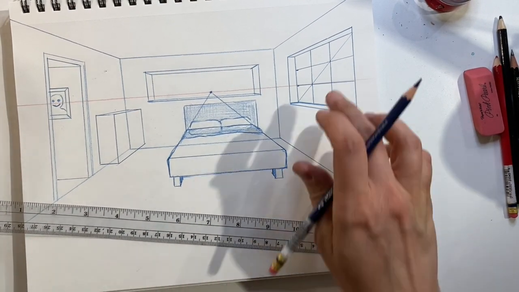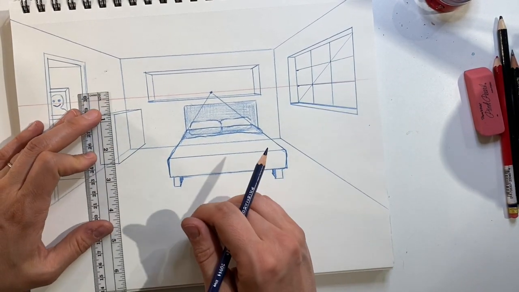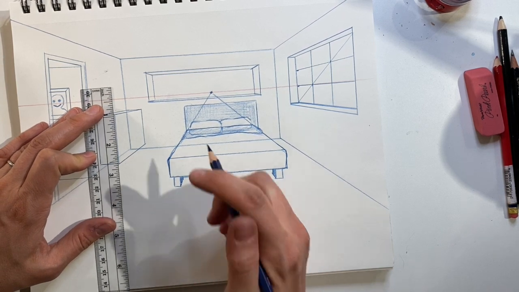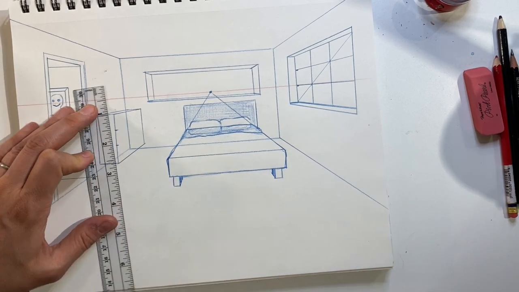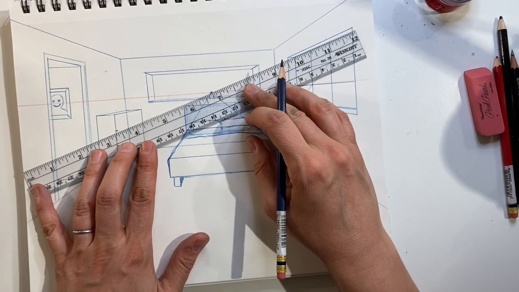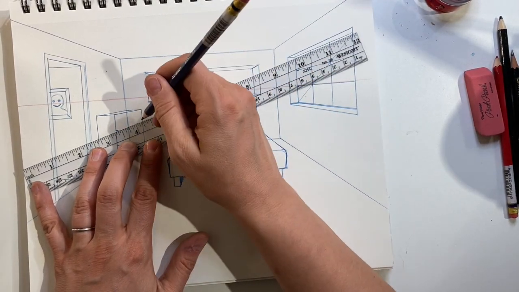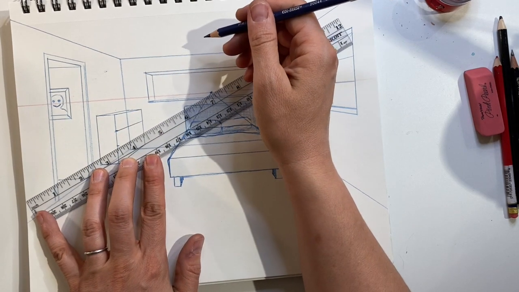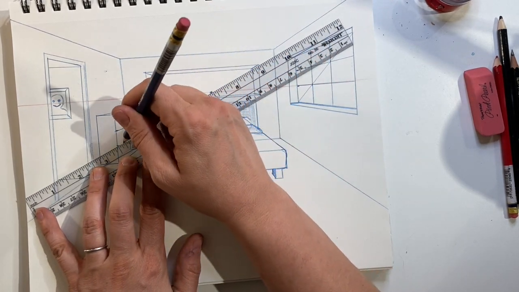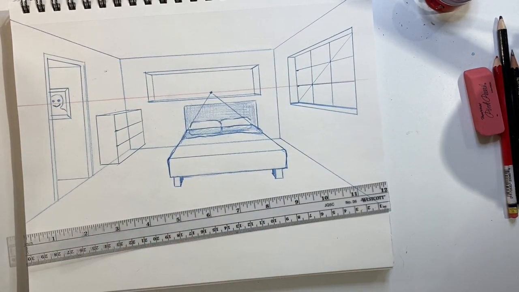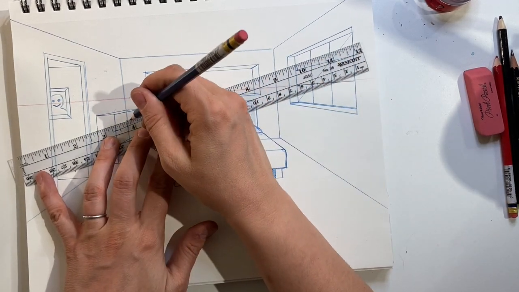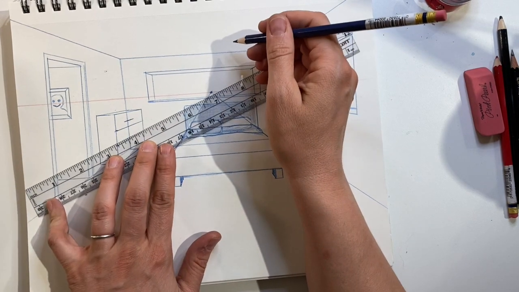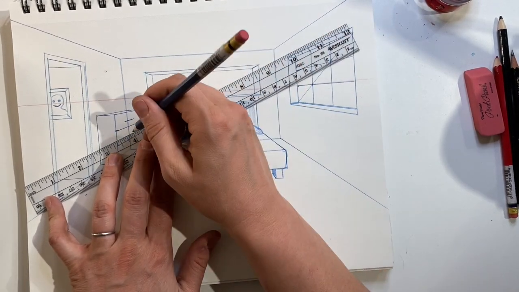And now, similar to the window, I want this dresser to have 3 drawers. So I'm going to put some drawers there. I'm going to point those to the vanishing point. So that way the dresser can have some drawers, and I can even put in some handles. Again, those handles are going to be going towards the vanishing point.